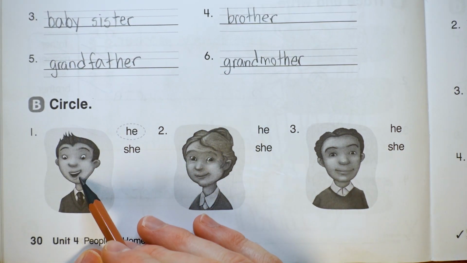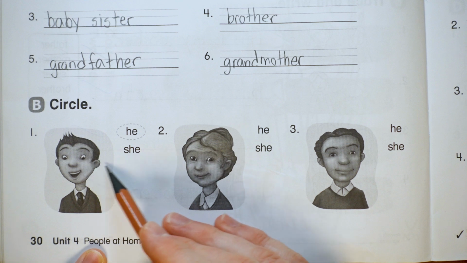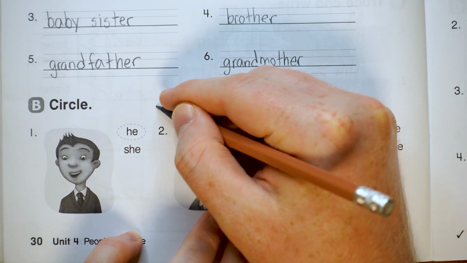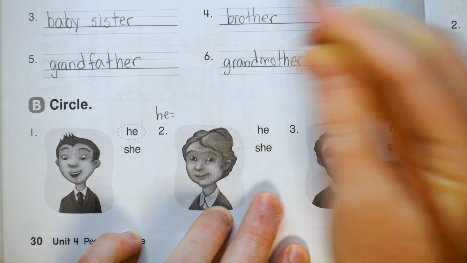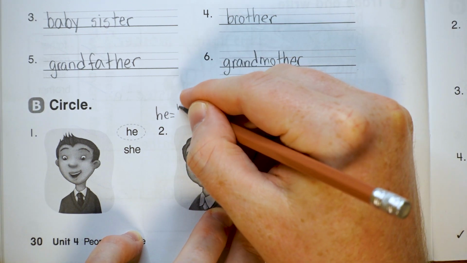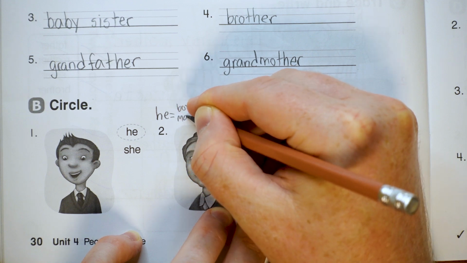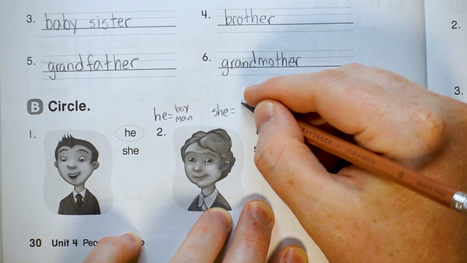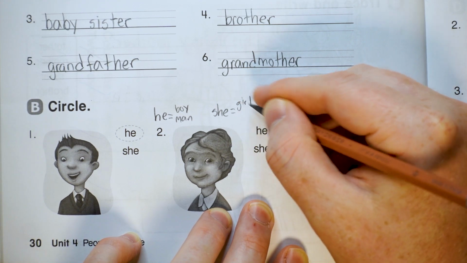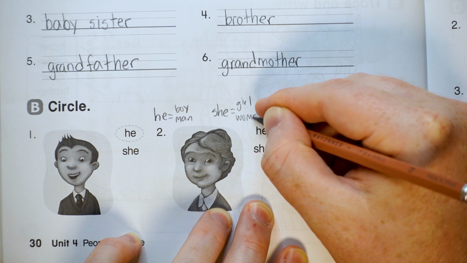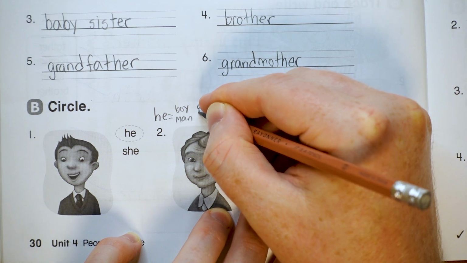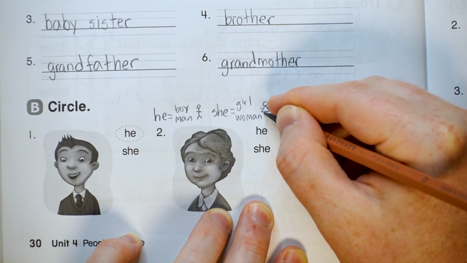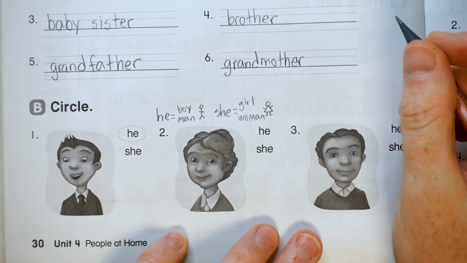It just says circle. We're gonna look at the picture and choose between he or she. And as we talked about in class and in your books, he is a male, so that could be a boy or a man. And we use she when we're talking about one girl or when we're talking about one woman. Okay, let's do it.